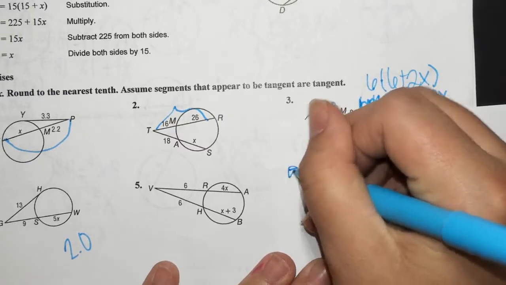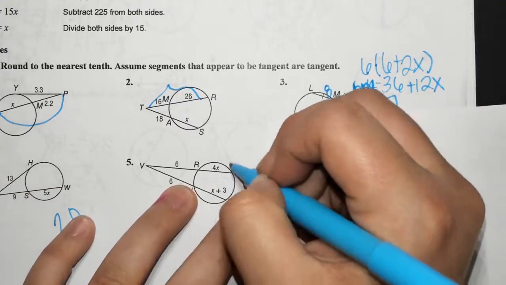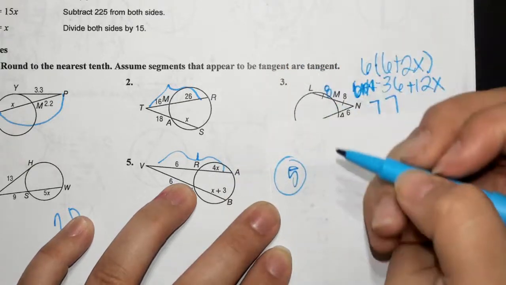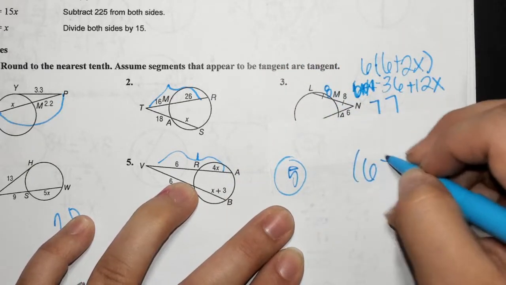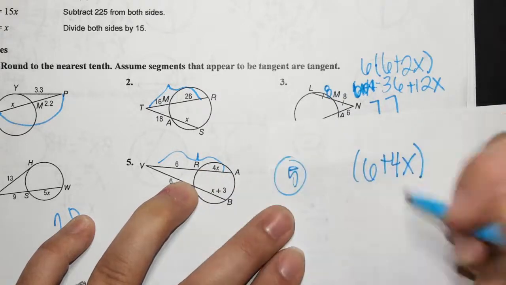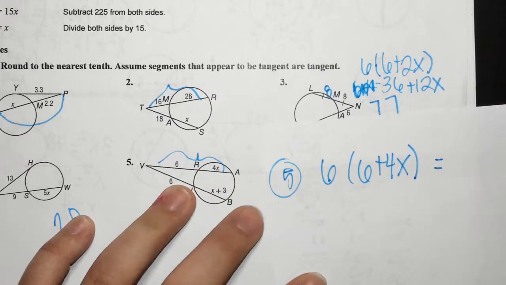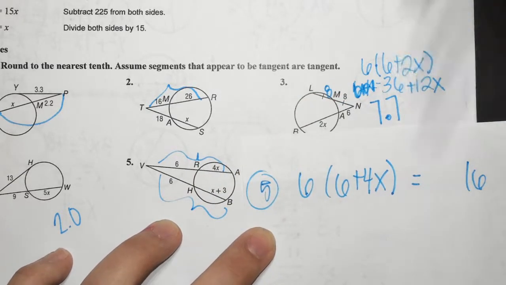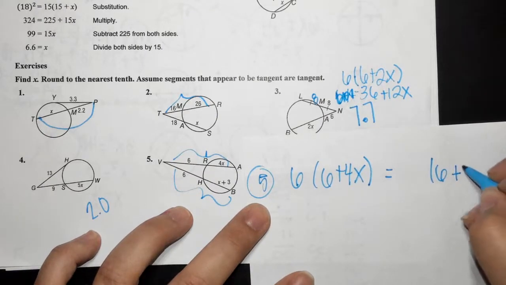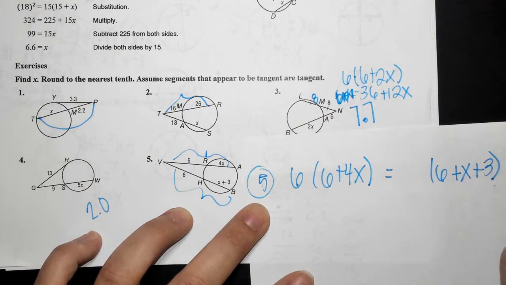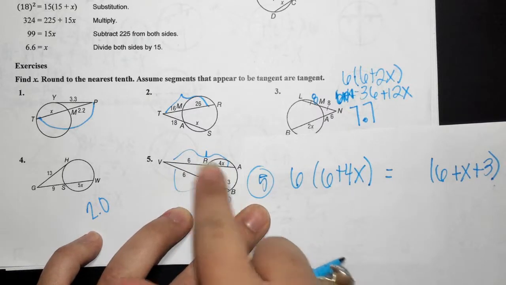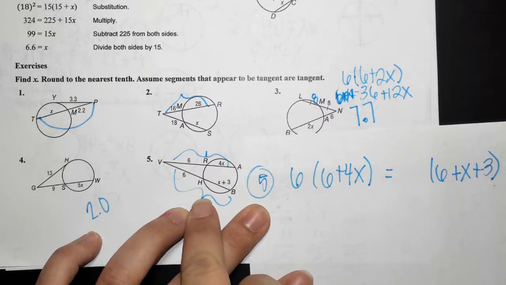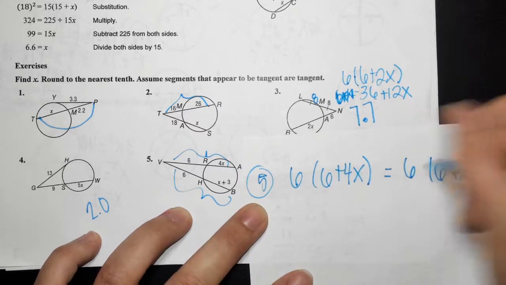5. You have the whole over here, which is 6 plus 4x. So you have 6 plus 4x, and then the outside is just 6, which is equal to the whole of the other side, which is 6 plus x plus 3, times 6.